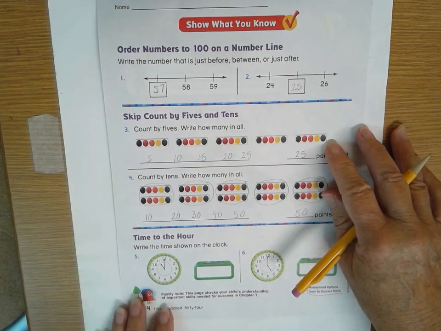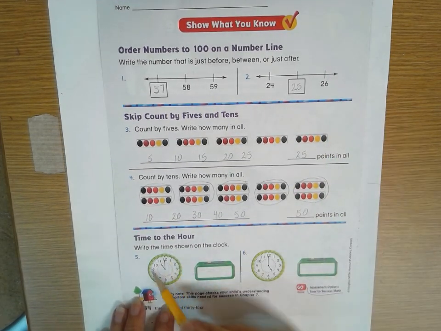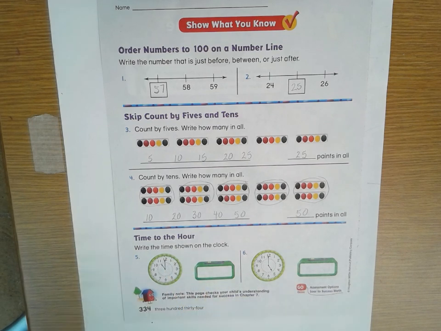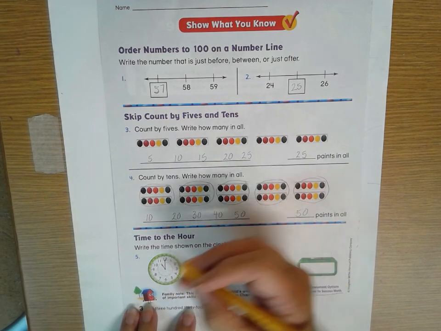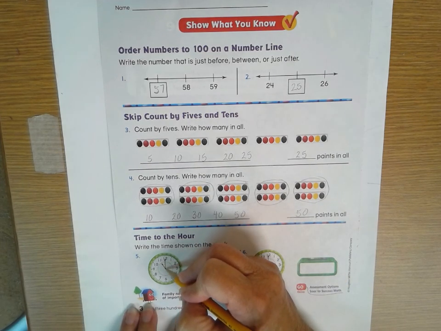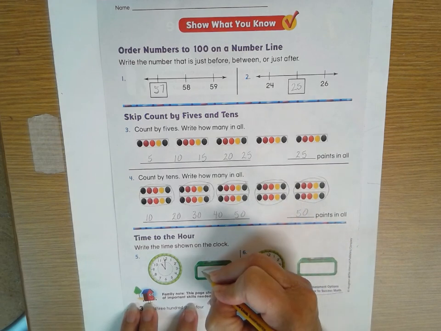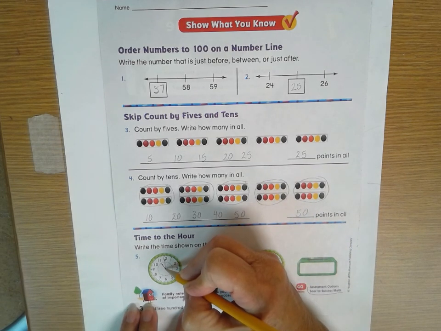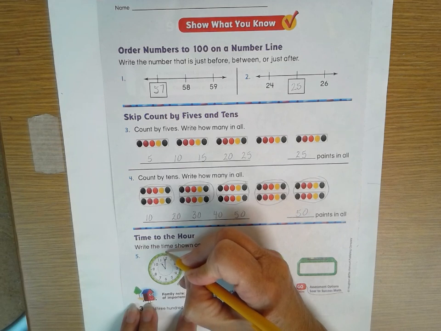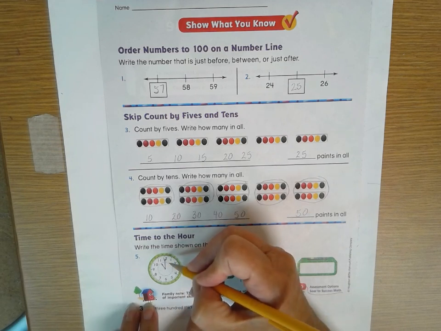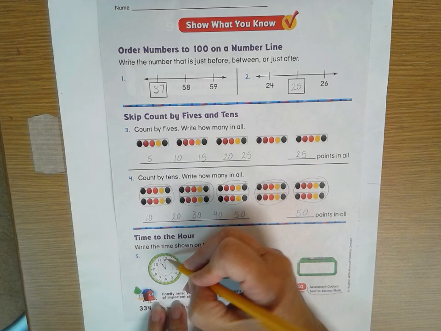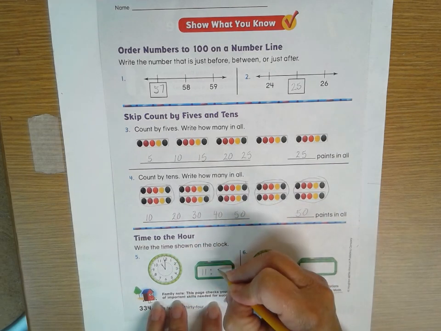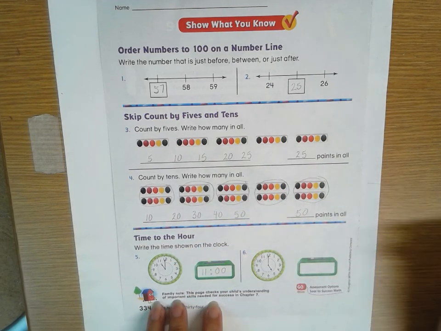On the bottom, we have an analog clock, and they want us to write the time the way you would see it on a digital clock. So if I look at my hands that are on the clock, this short hand is pointing to the 11. That's my hour hand. So I know I have 11 hours. And the minute hand is pointing straight up to the 12. That means I don't have any minutes yet. That's an o'clock when I'm right on 12. So I have 11 o'clock.